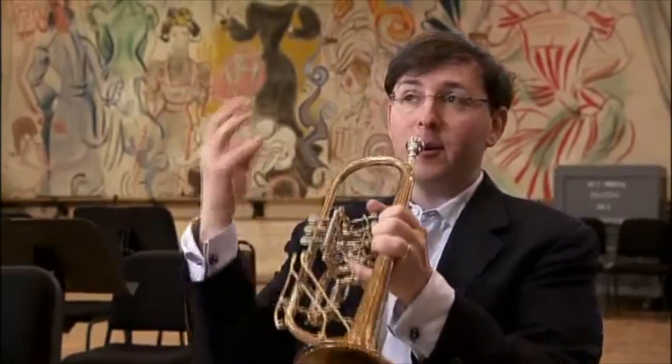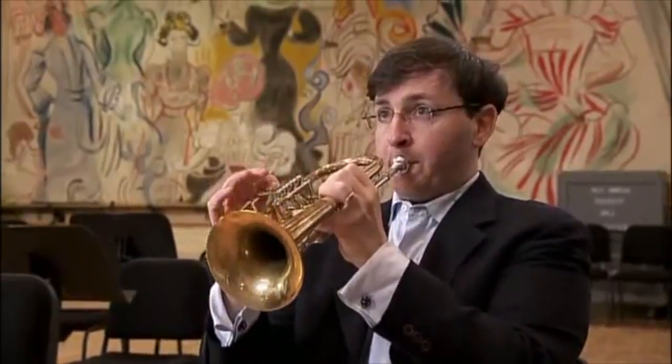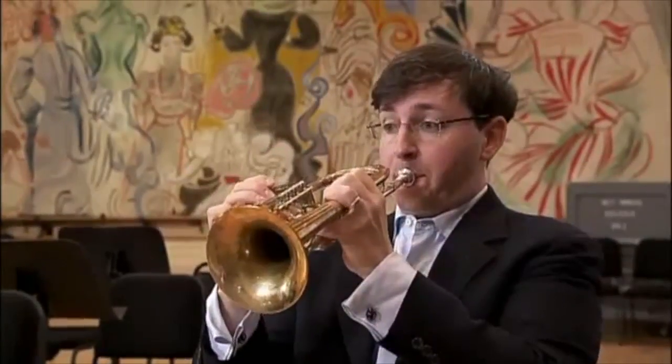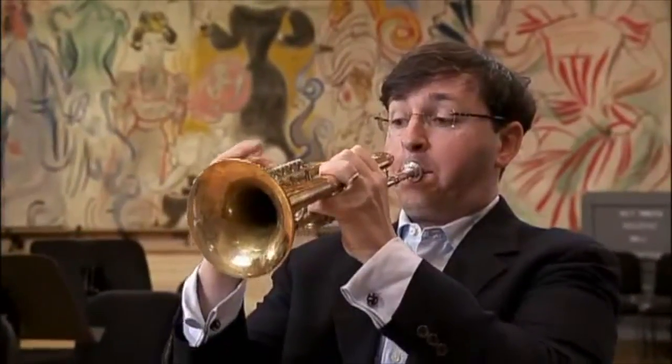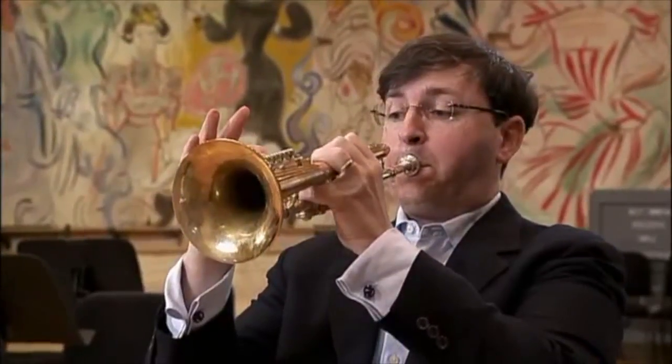Or if it's a tender moment, it might be in a higher tessitura. So they're all instantly recognizable as the sword theme, but they change as per the plot.